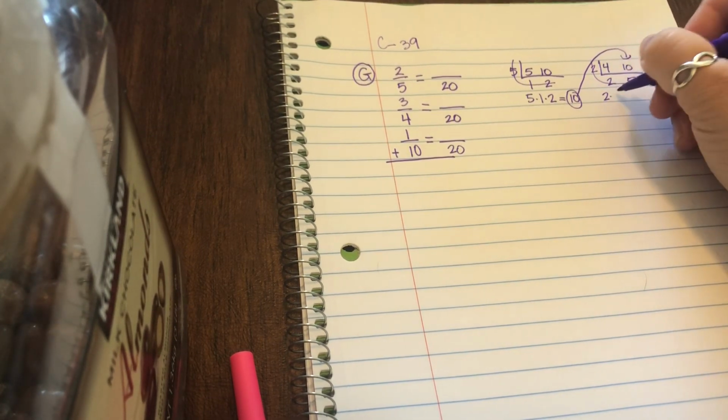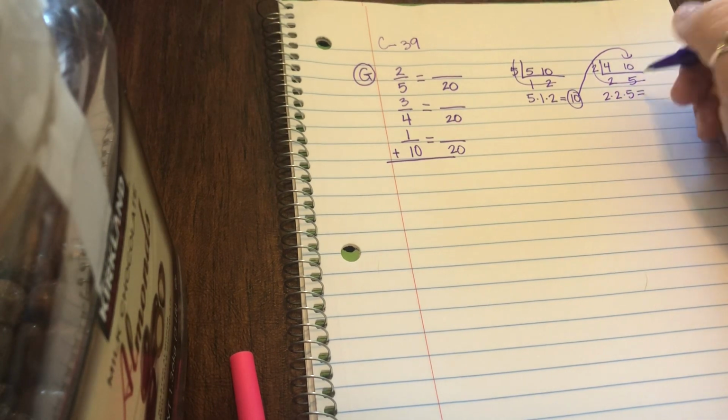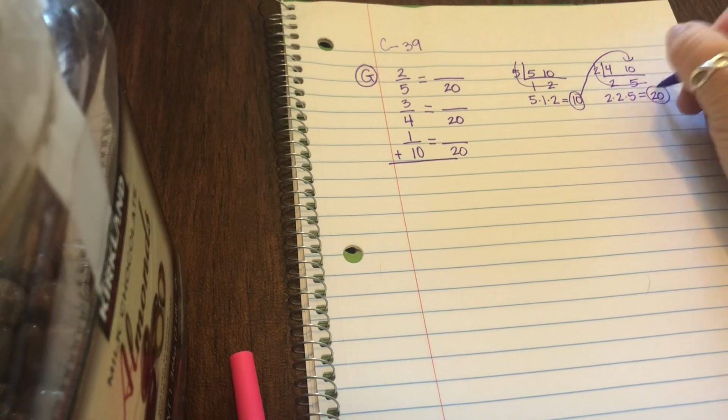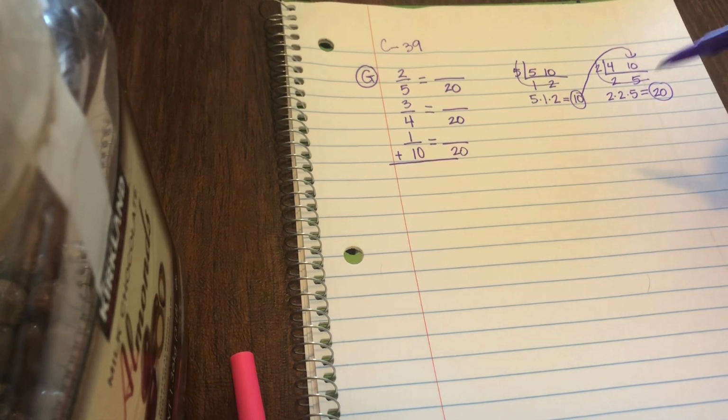So multiply 2 times 2 times 5. 2 times 2 is 4. 4 times 5 is 20. There you go. That's your common denominator. So I just did 2 upside down cakes, or 2 ladders, in order to find what my LCM was of 3 numbers. All right, moving back to the problem at hand.